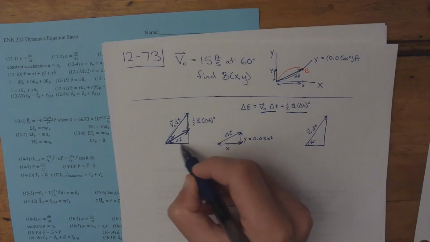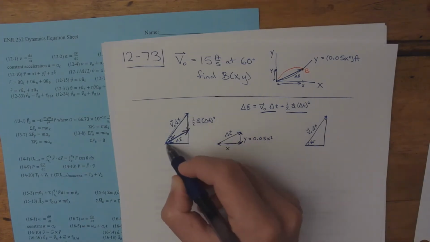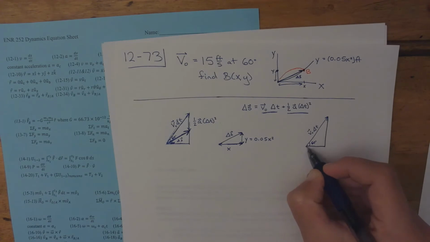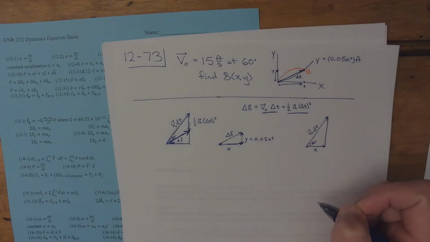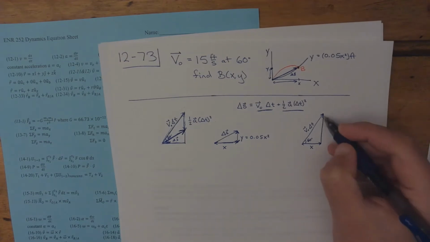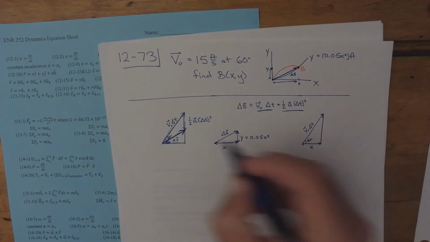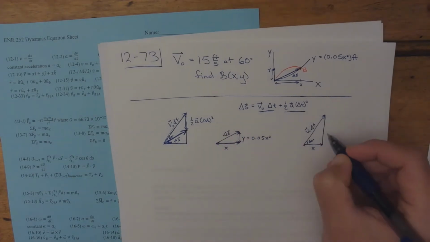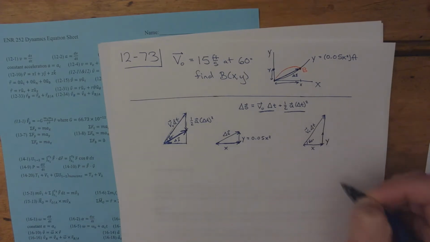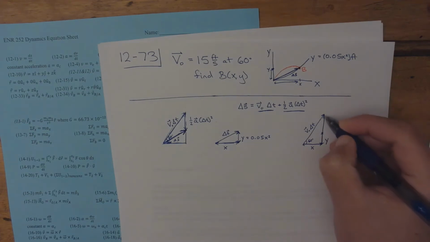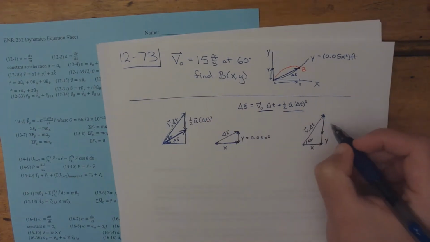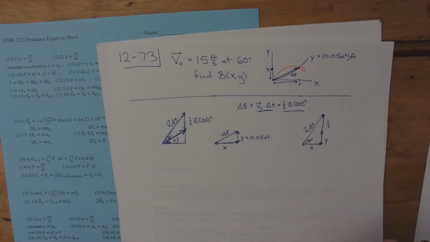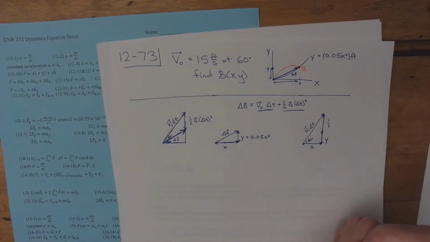These two right triangles that I had initially have the same base, so the distance from here to here is x. And then for this side of the triangle, if I go from here to here, this is y, and so this distance from here to here would be 1/2 times the acceleration times delta t squared.